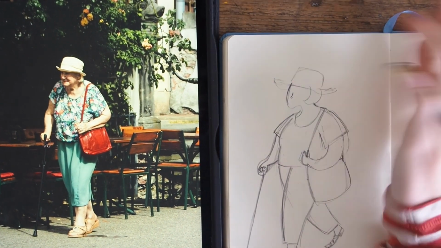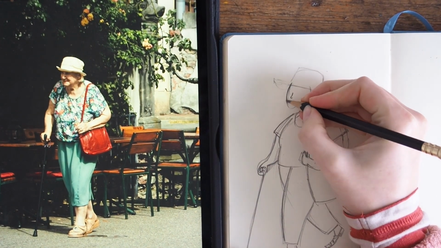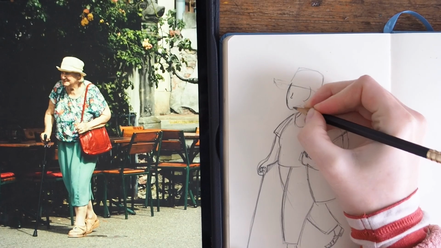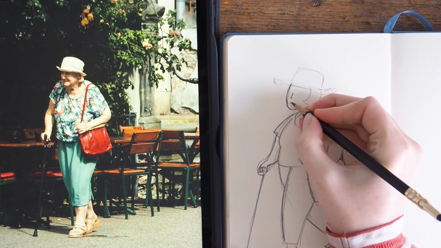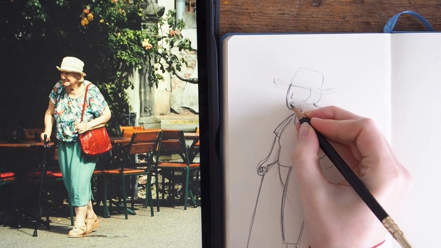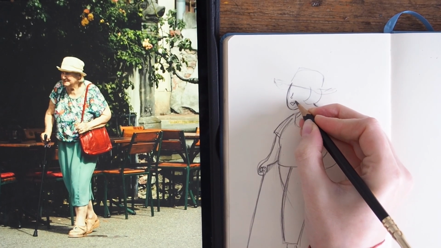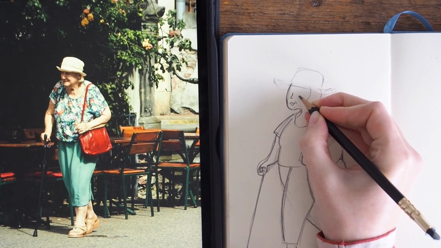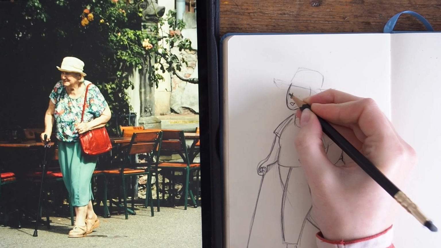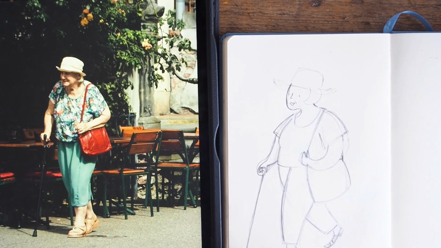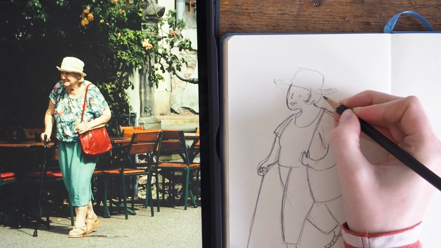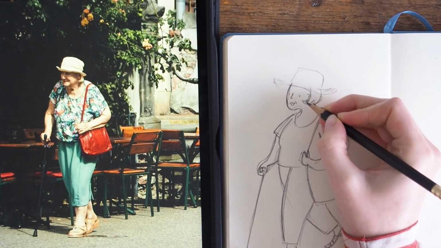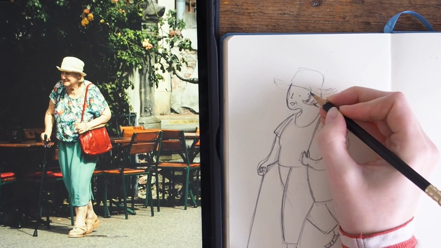I might take a little bit off the chin here, as it'll be looking a little bit too sharp, maybe for a lady of her age. And then the lips upturned. I'm going to put in some wrinkles. I'm going to put in her eyes. There's her hair, exaggerating the flick up of the hair.